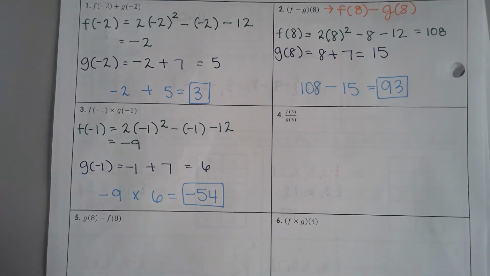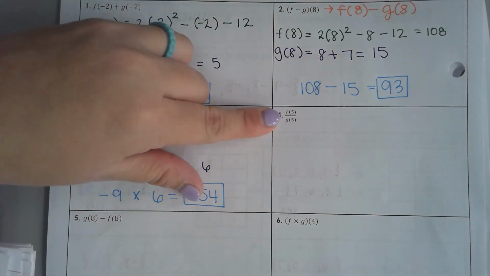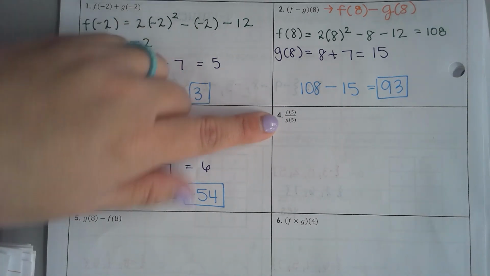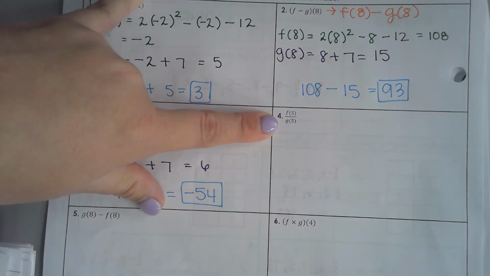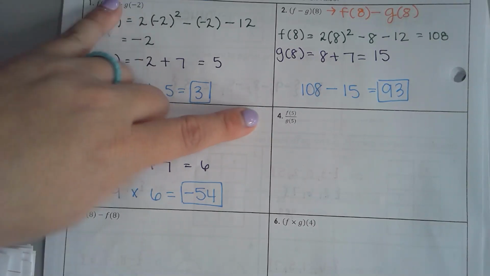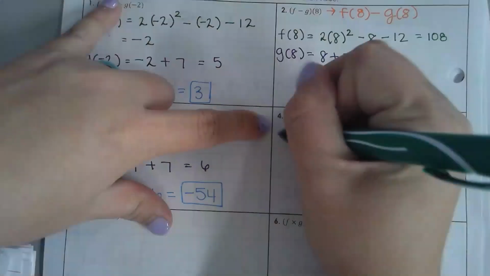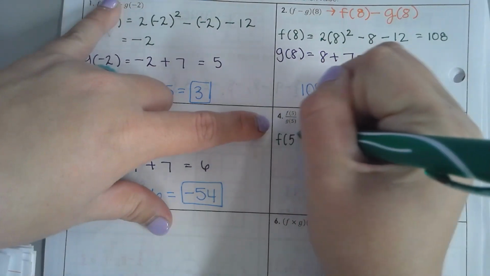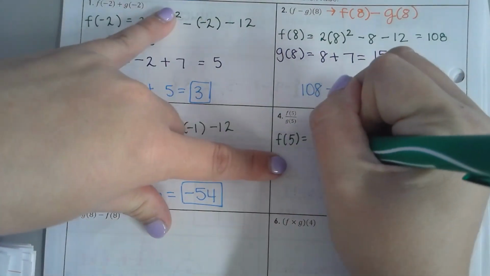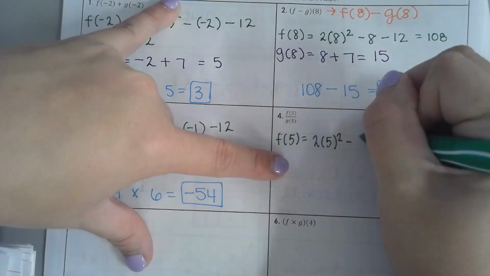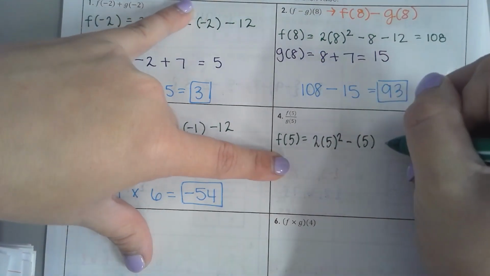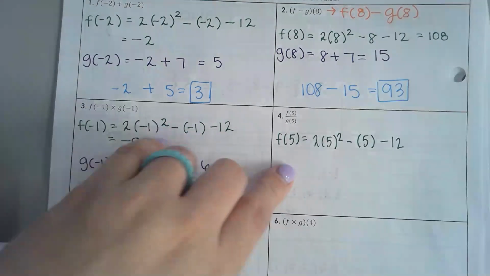We're going to do number 4, and then we're going to go onto the back page. So number 4 has f of 5 in a fraction over g of 5. That means divide or just type it in as a fraction. So we're going to start by finding f of 5. 2 and then parentheses 5 squared minus 5 minus 12.